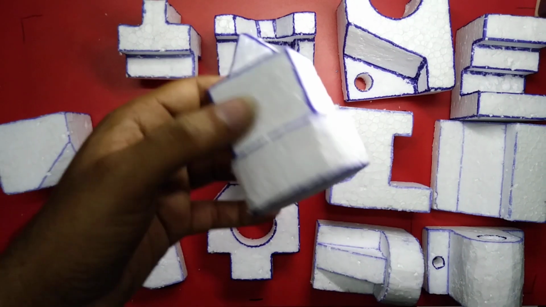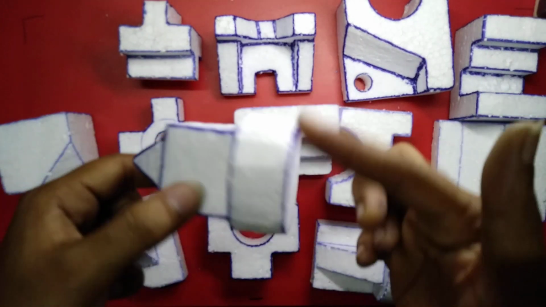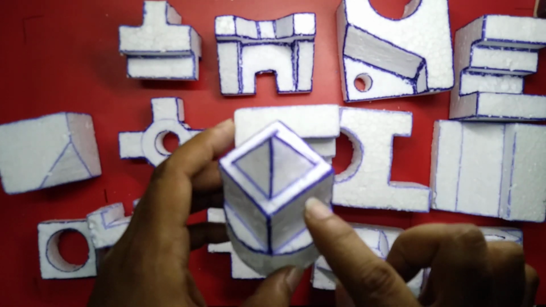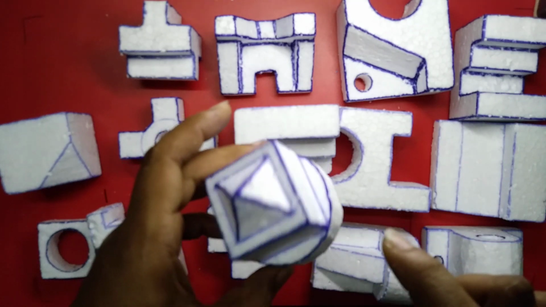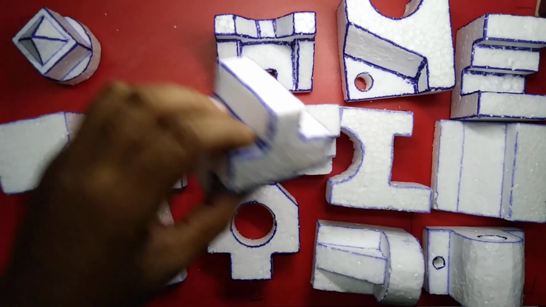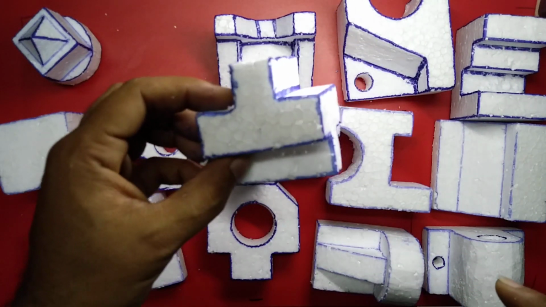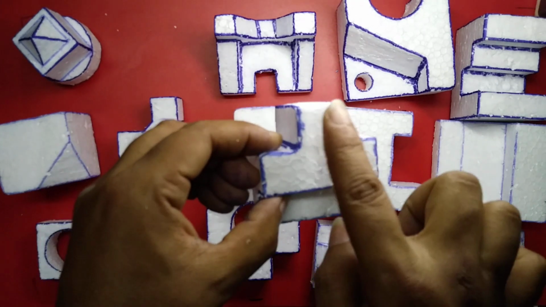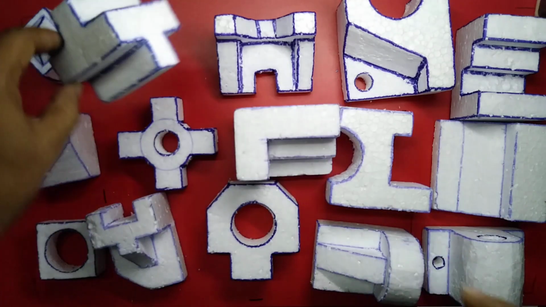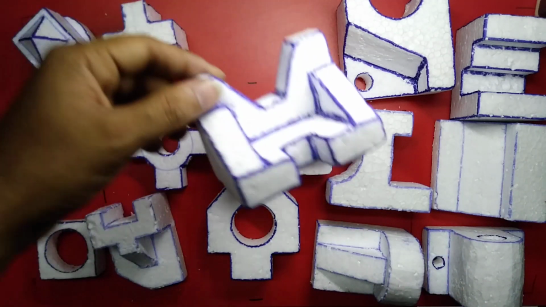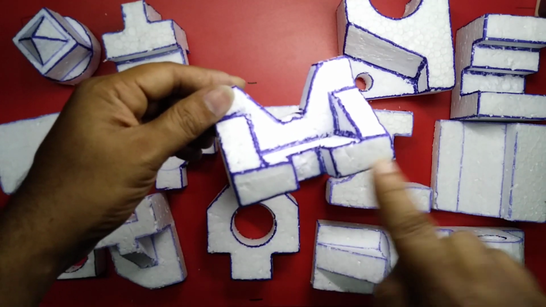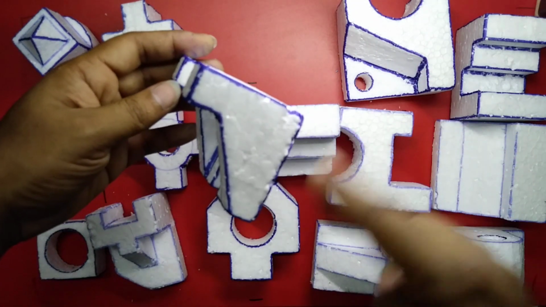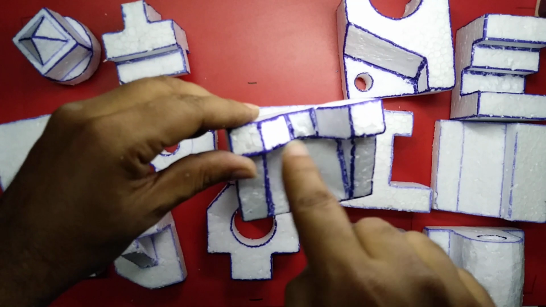For this, the bottom is a cylinder and this one is a cube and this is a pyramid, a square pyramid. You can see this. This looks the same in all directions, right? This view, this view, this one. This is the front view. We can see the length and height, and in the side view width and height. Top view, length and width.